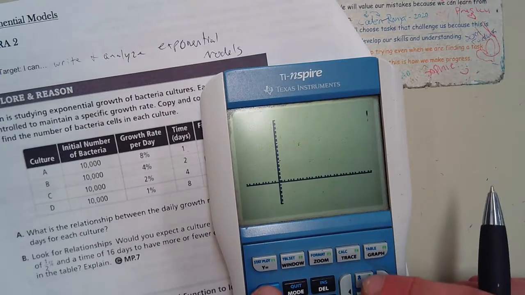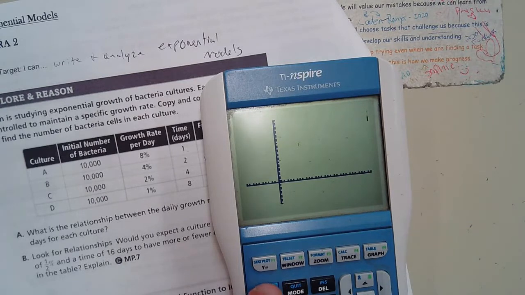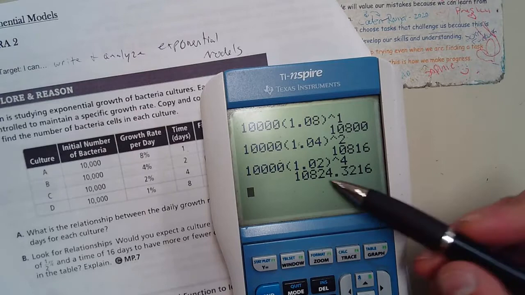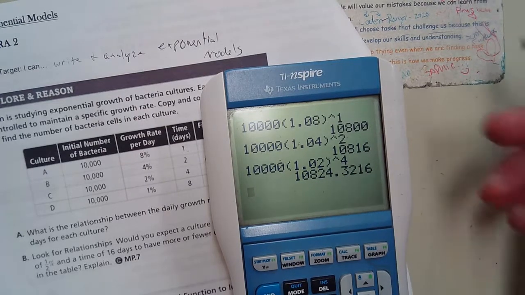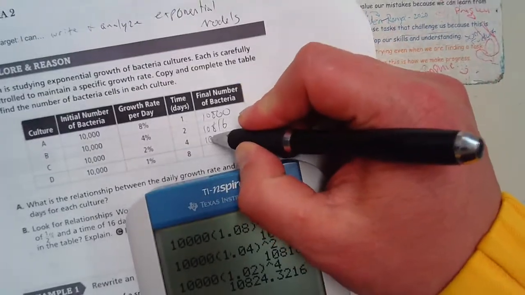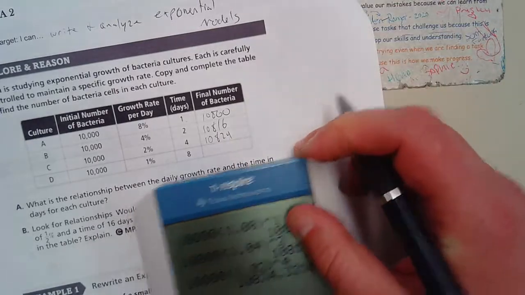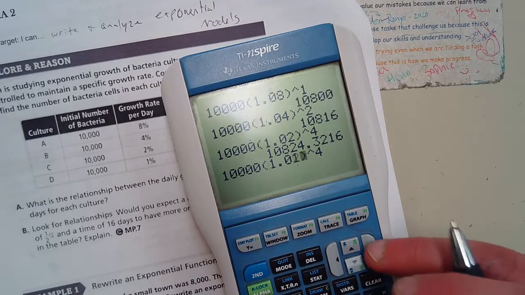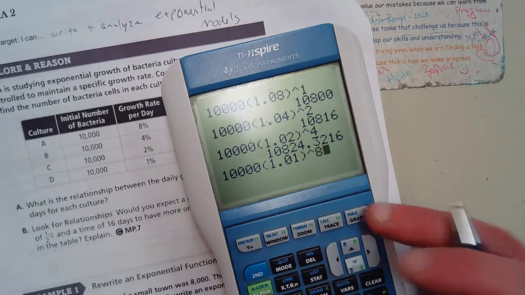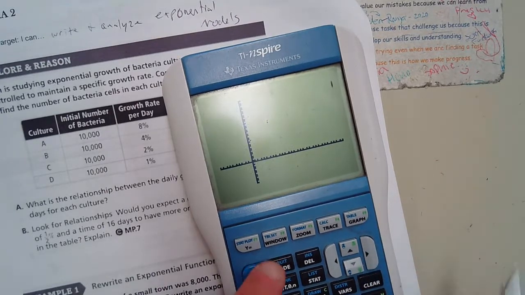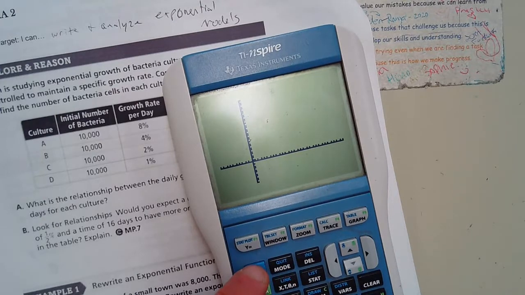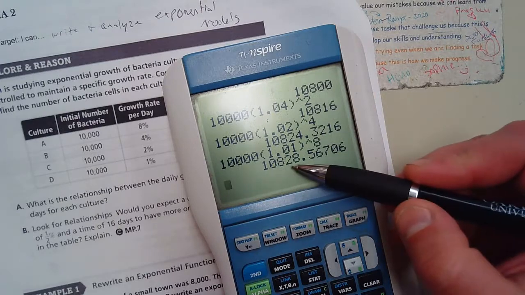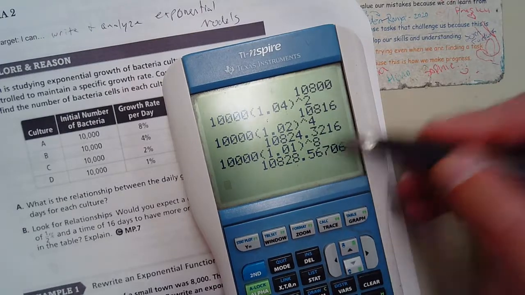So same thing, if I switch this down to 2%, but I do it for 4 days. Whoops, I don't want to press graph, sorry. Come on, there we go. Again, so now 10,824, if we round down there. Cool. And obviously you probably see the trend now, but if we do it one more time for 1% for 8 full days. What am I doing? Pressed graph again. Sorry. So we do that one, and now it's 10,828. And if you actually round up, 10,829.